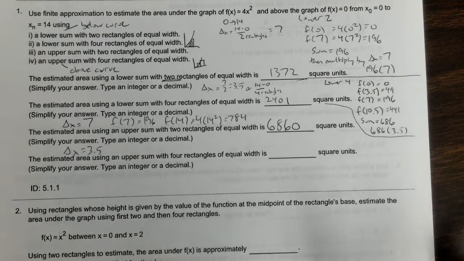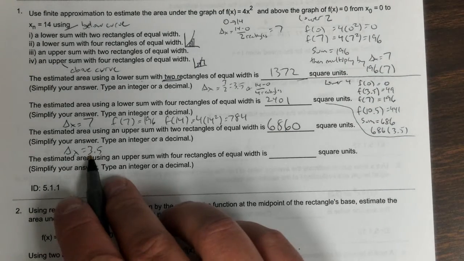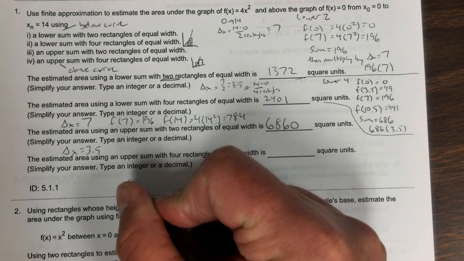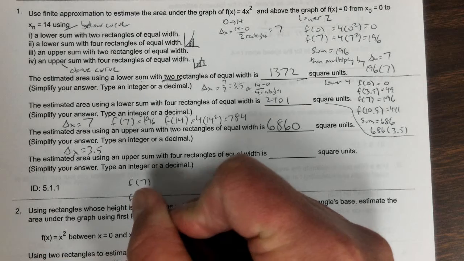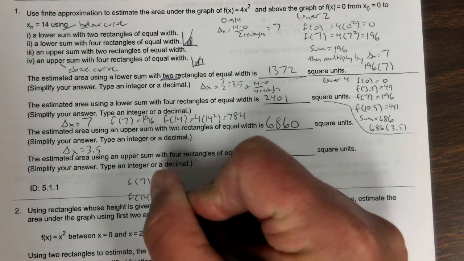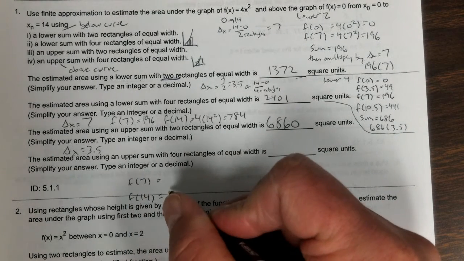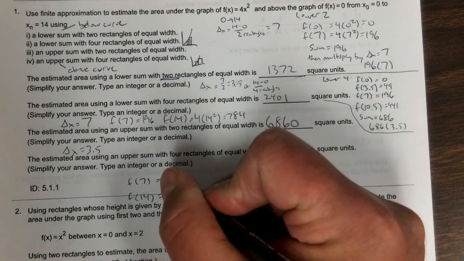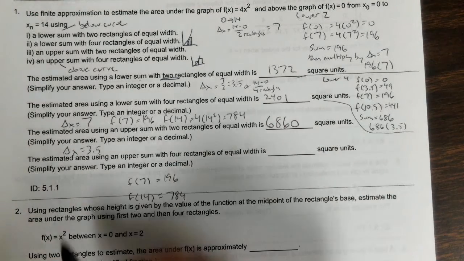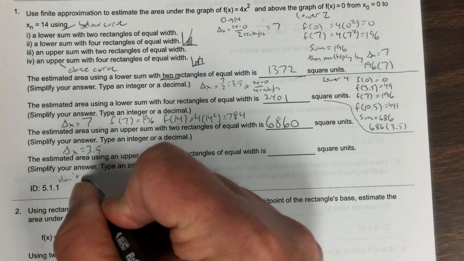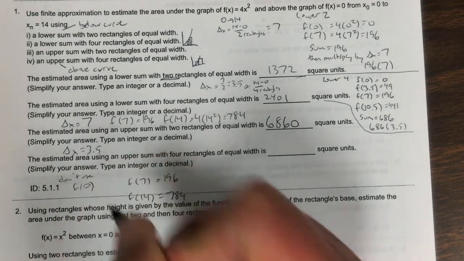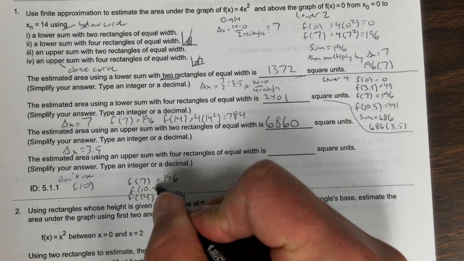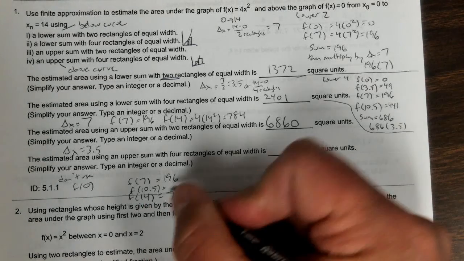And on the last one, you have your delta x is 3.5. We're going to definitely use f of 7 and f of 14 and not use f of 0. So don't use f of 0. So that means we need to go to 10.5, which we said earlier was 441.